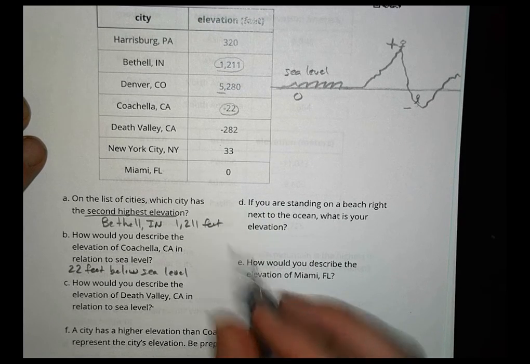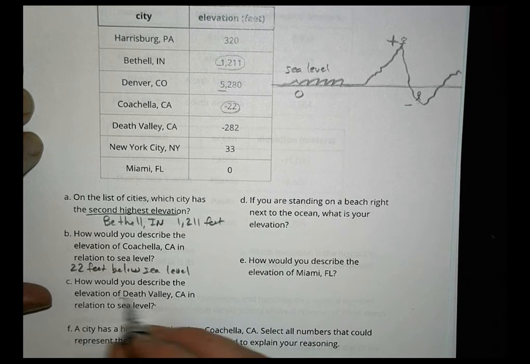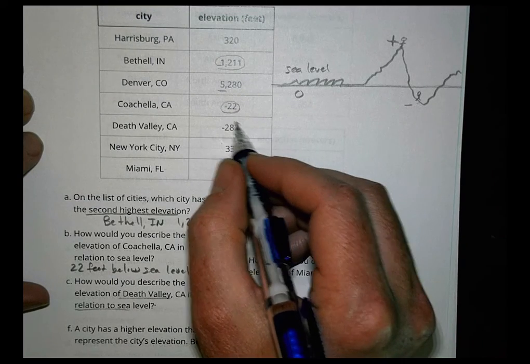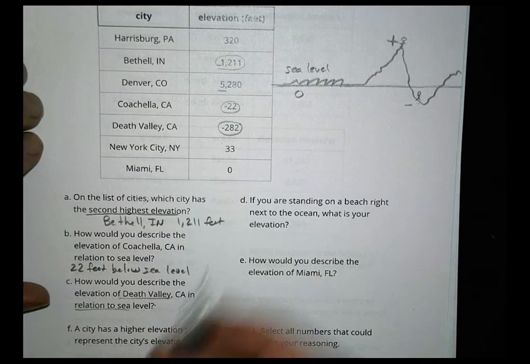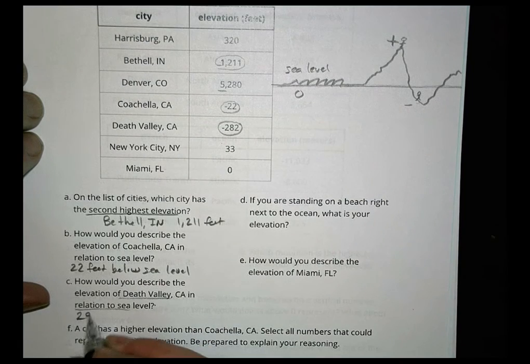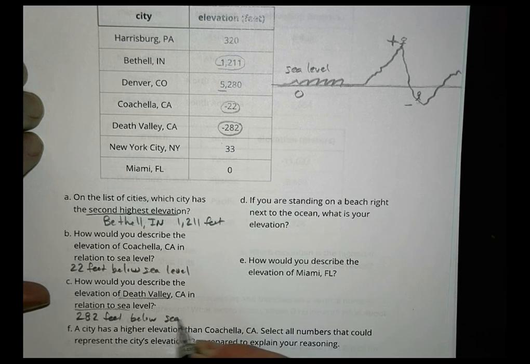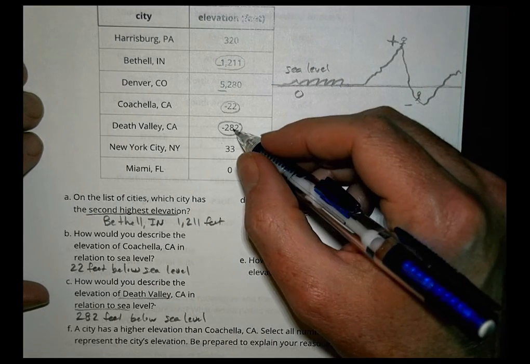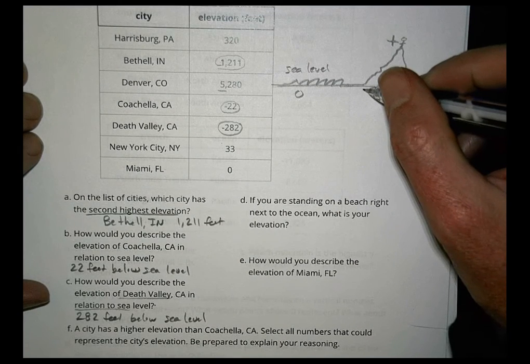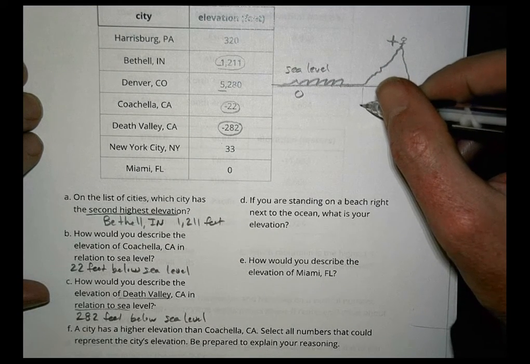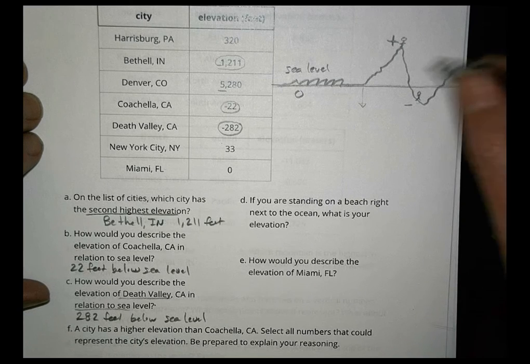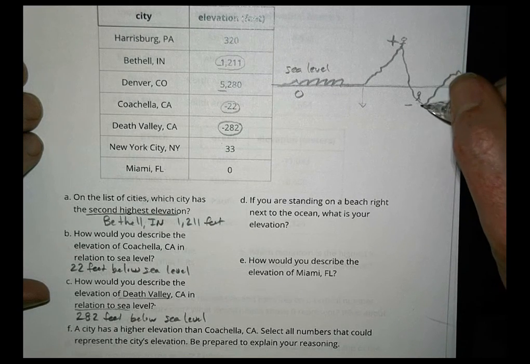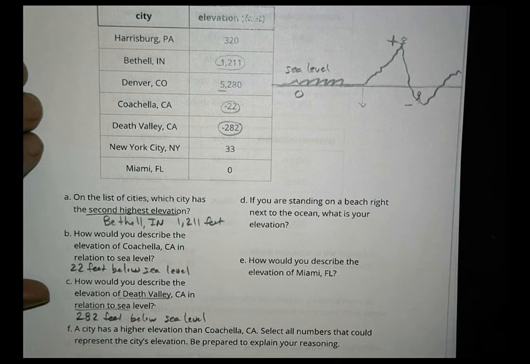How would you describe the elevation of Death Valley in California in relation to sea level? Well, Death Valley is here at -282. So we would say that it is 282 feet below sea level. Now, is it still negative? Well, it's negative in the sense that if you go this way, we write that as a negative number. But you could actually measure that as being 282 feet. Okay, so that's why we write 282.